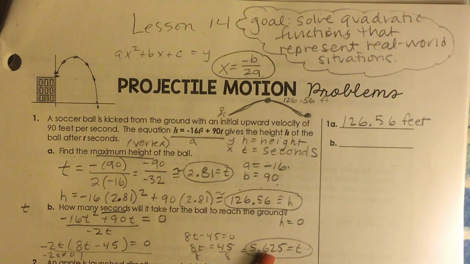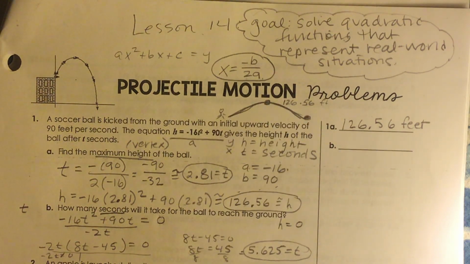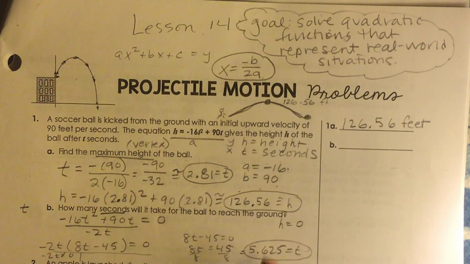It's going to take about 5.5 seconds, right? A little over 5.5 seconds for the ball to get back to the ground after it reaches this staggering height of 126 feet, right? Falling objects fall very fast. That's one of the lessons you can learn here.